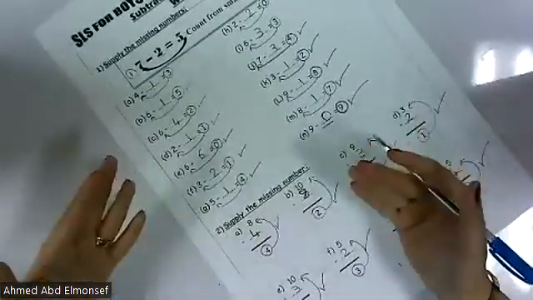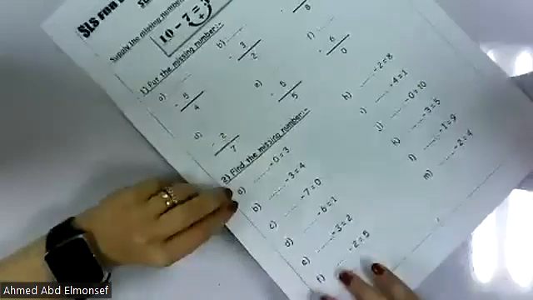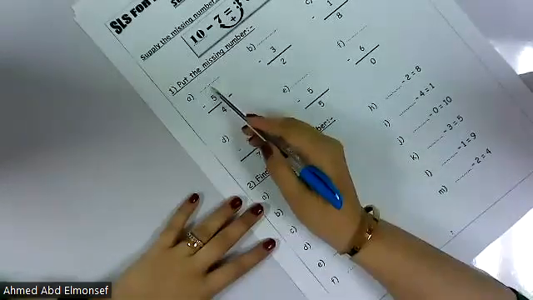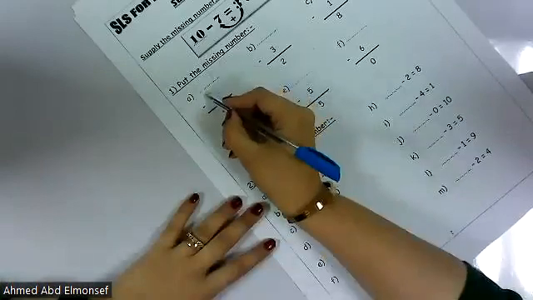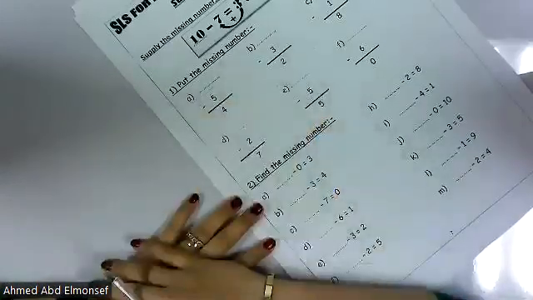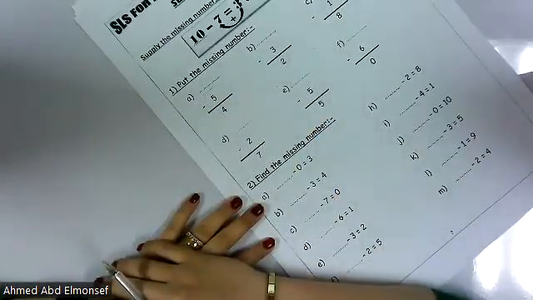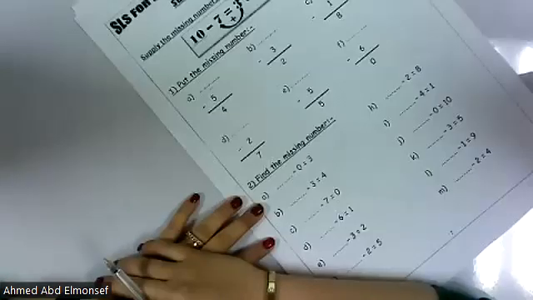Okay? The second condition is if we see that the missing number comes in the beginning of the question. What are we going to do?